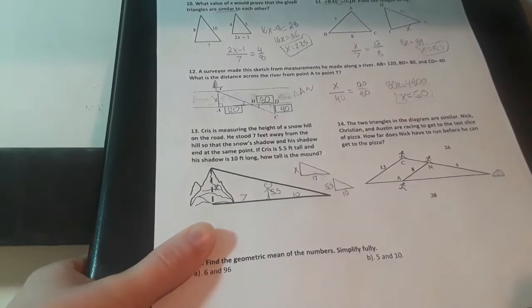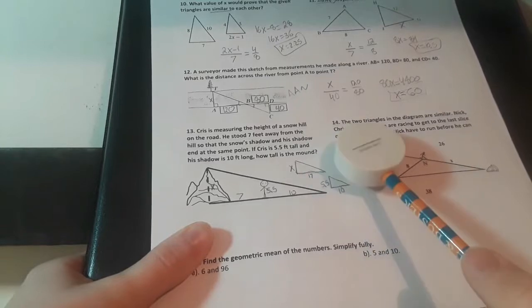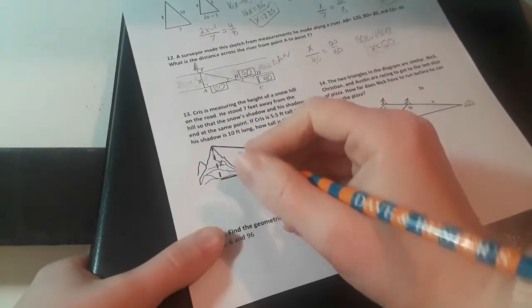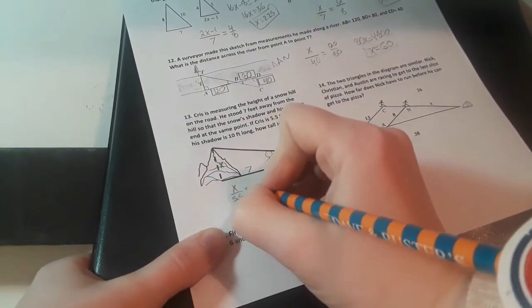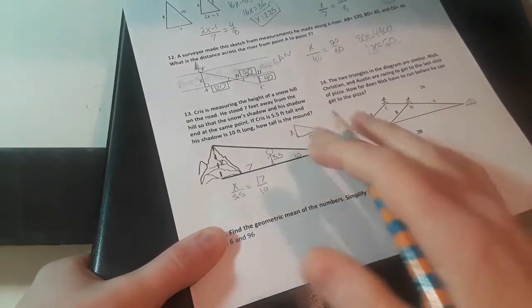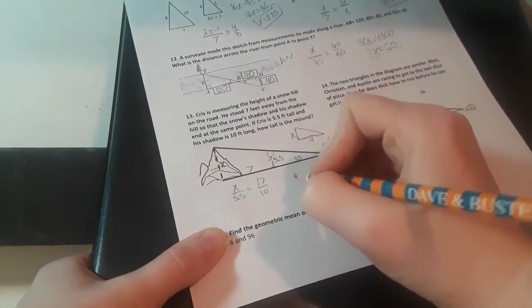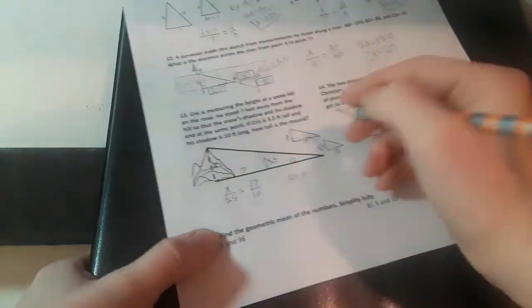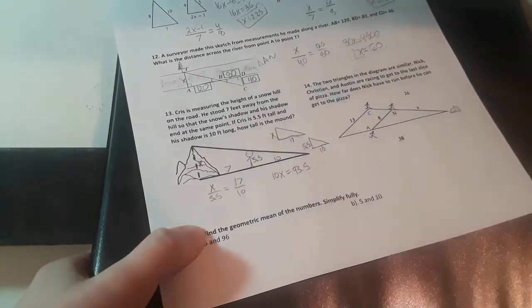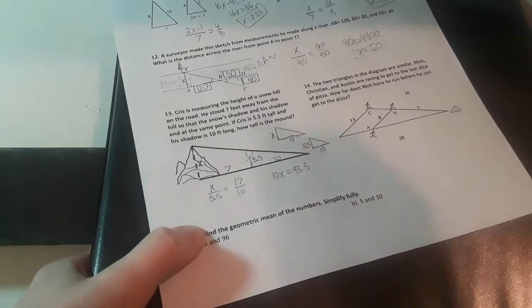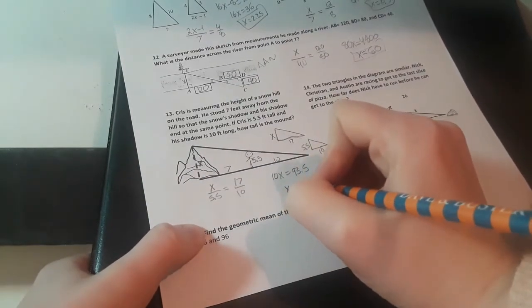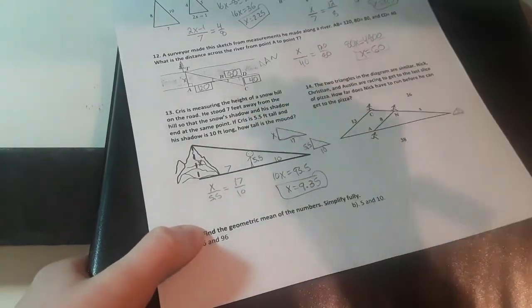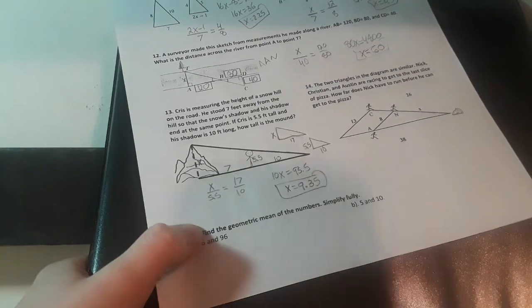So once you do that, this question becomes super simple. You just have to write a proportion because we have similar triangles, and then cross multiply and solve. So I have x over 5.5 equals 17 over 10. Remember, you have to go same triangle both ways. I cross multiply, so 10x equals 93.5, and then you divide that by 10, and you get 9.35. Again, you can check to make sure that works with the proportion by plugging it in and double checking, and that's how you can check your work.